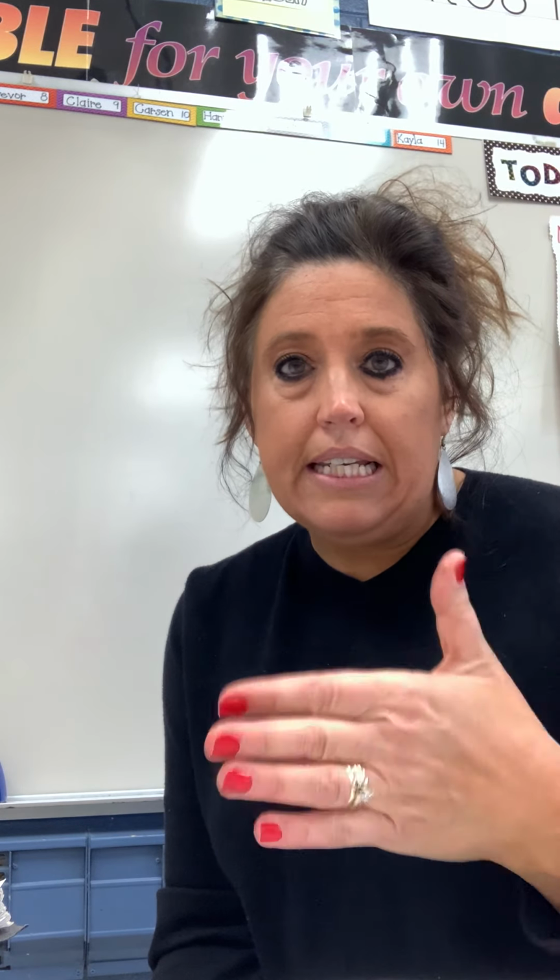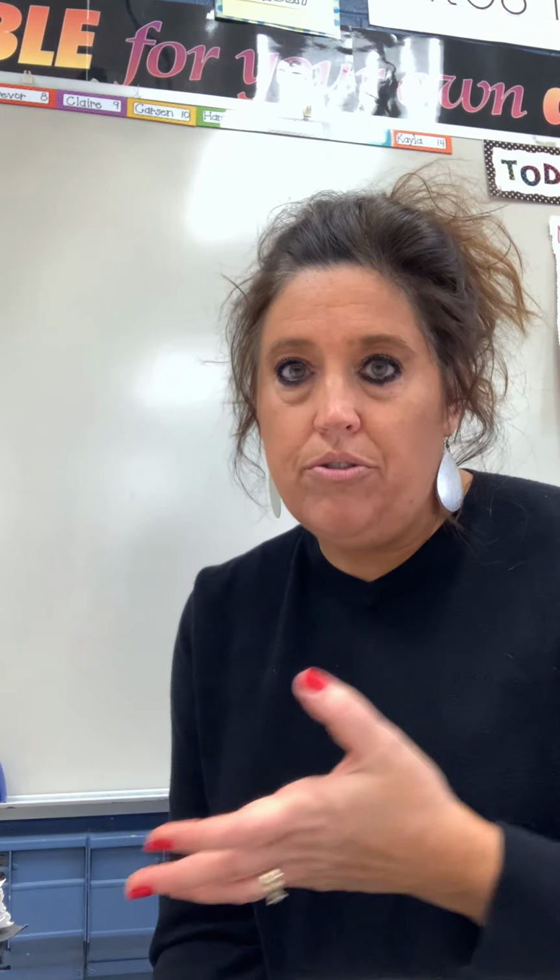And then number 8, the blank is the least common multiple of the denominators of the fractions. So least common multiple of fraction denominators could also be called least common denominator. So you can use the LCM as a common denominator. That's all that's telling you.